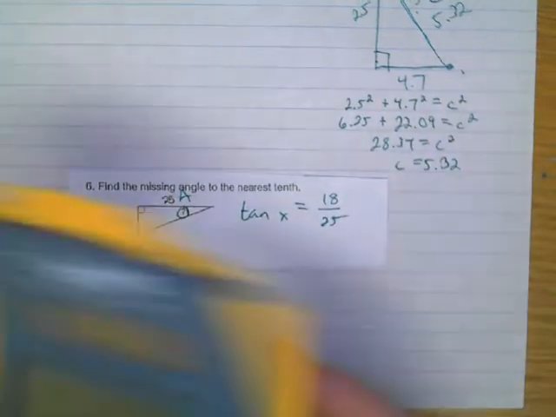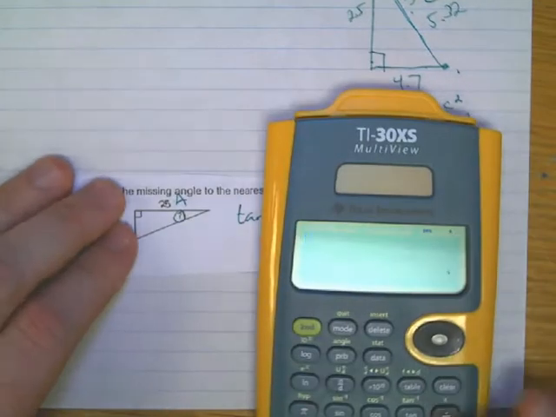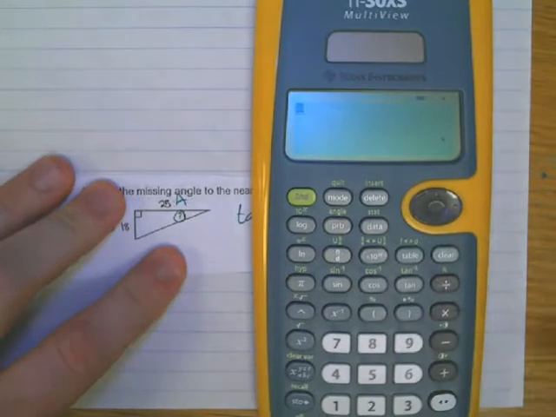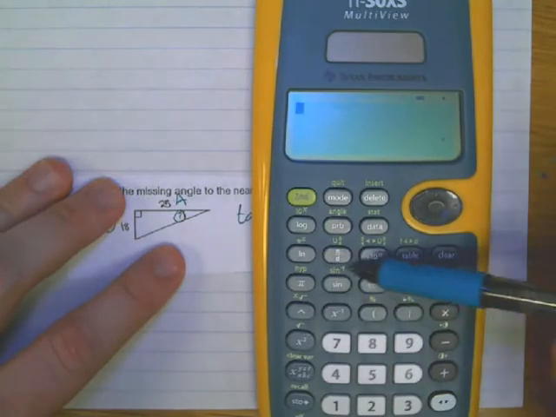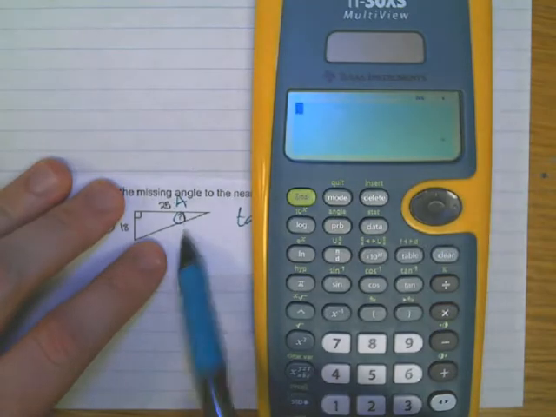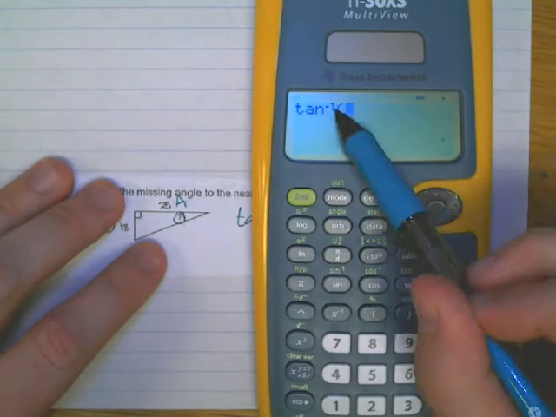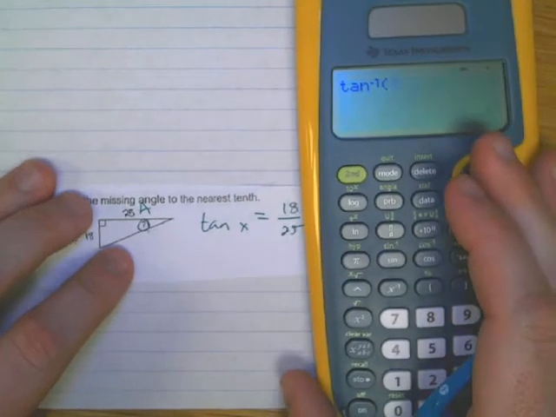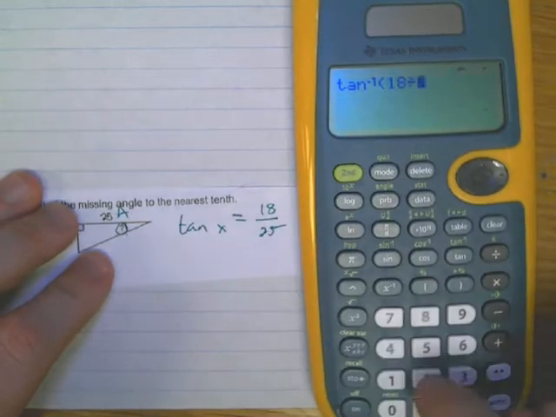Let's get familiar with our calculator once again. Where's that button located? It's above the tangent. We use these three right here when we're trying to find the missing angle. So, second tan. Should have a -1 that shows up. Literally, put in that fraction right into your calculator.